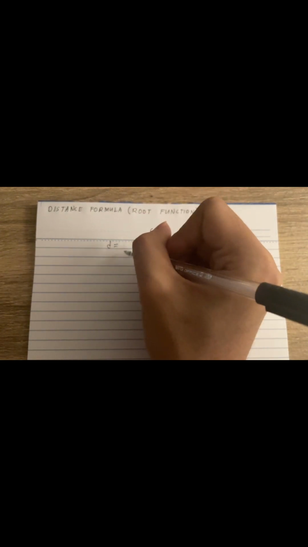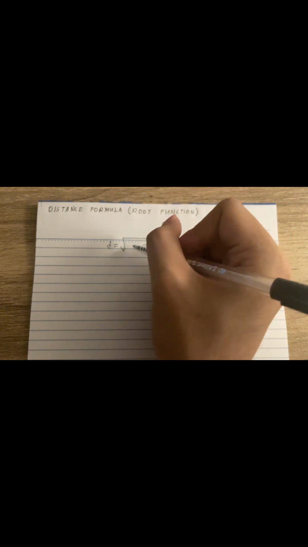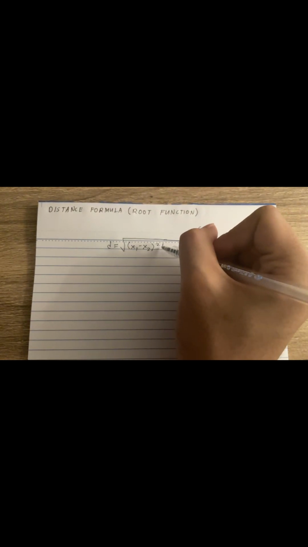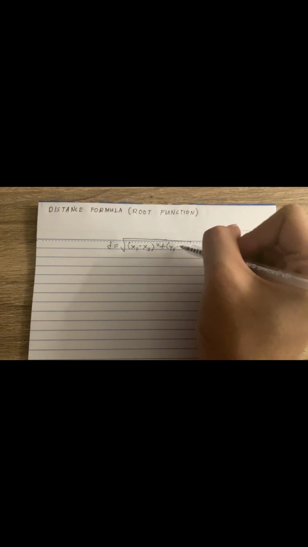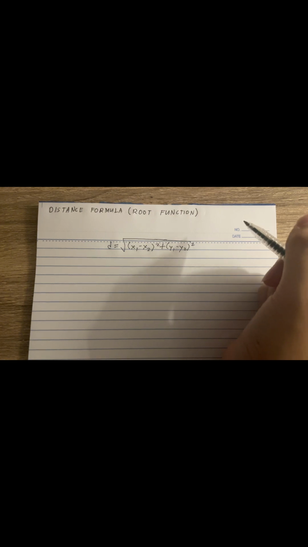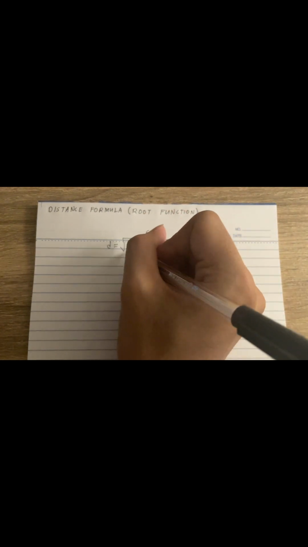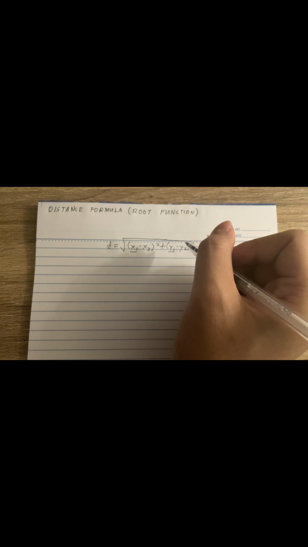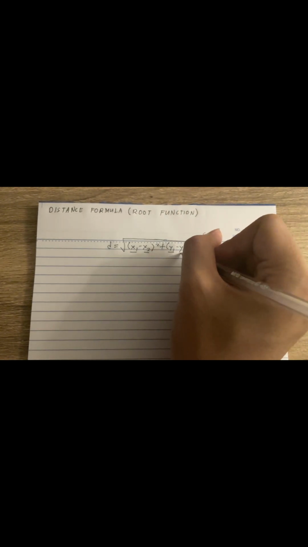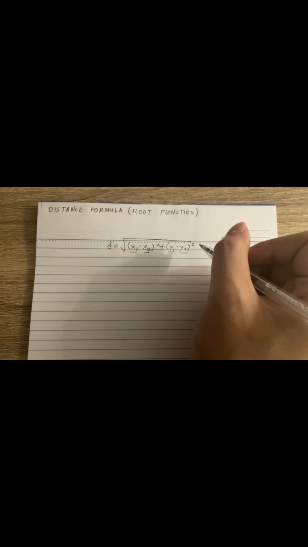The formula that we're going to use to find the sides of the structure is d equals the square root of (x sub 1 minus x sub 2) quantity squared plus (y sub 1 minus y sub 2) quantity squared. Each variable has a specific role. The variables x sub 1 and y sub 1 represent the coordinates of the first point, while x sub 2 and y sub 2 represent the second coordinate.